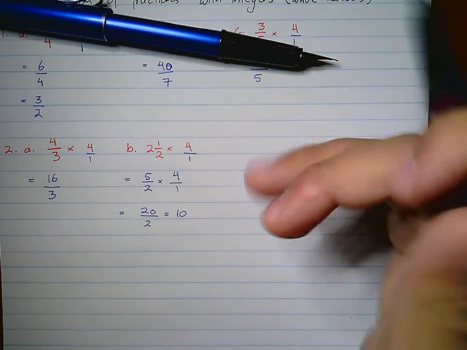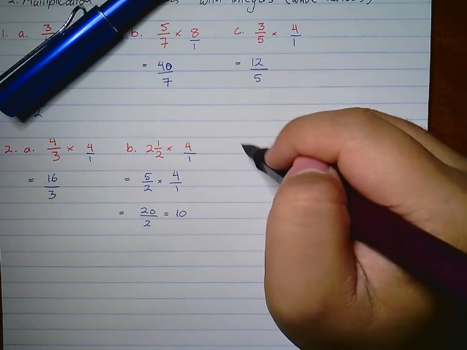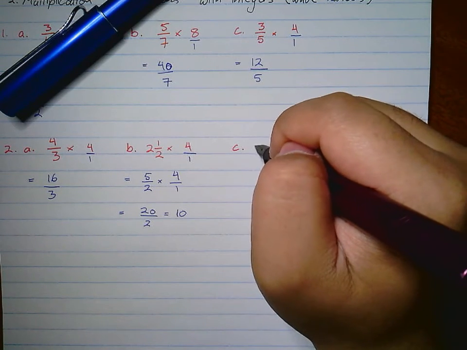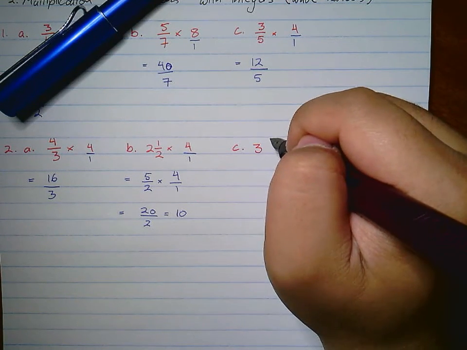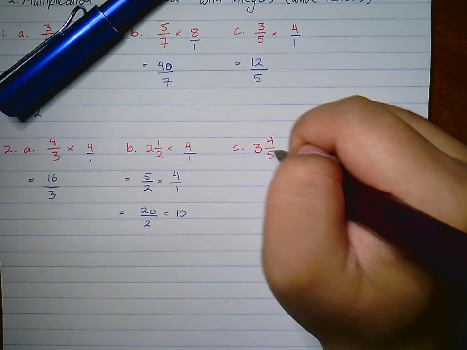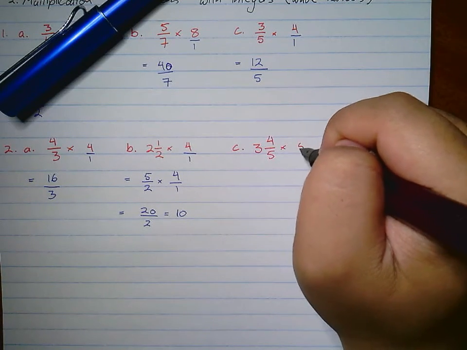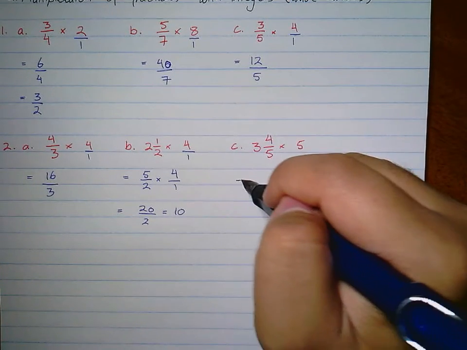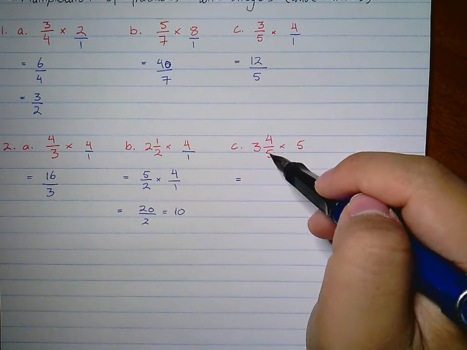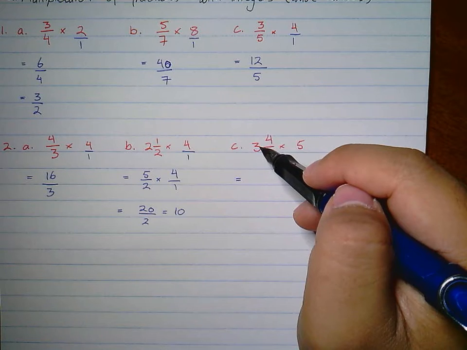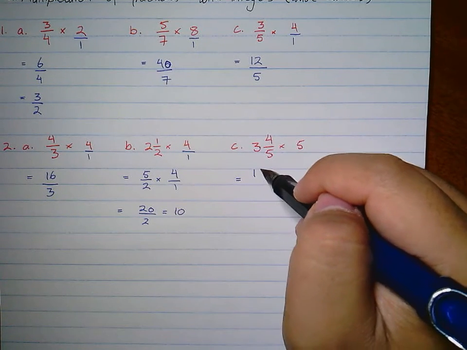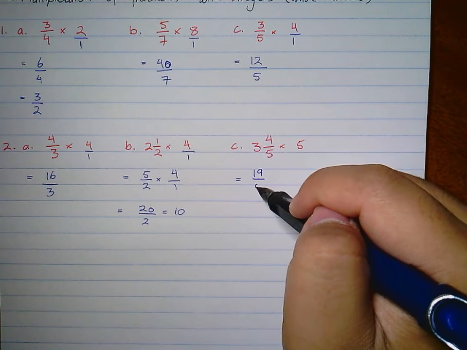Take a look at 2 more examples here. Question B, question C. Let's take a look at 3 and 4/5 multiplied by 5. Once again, converting our fractions. 5 times 3 is 15. 15 plus 4 is 19/5.